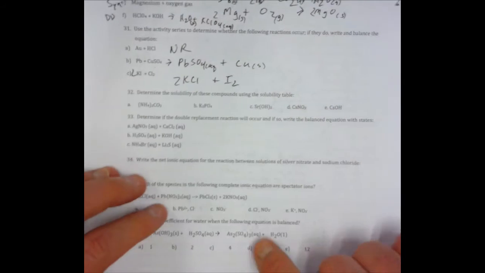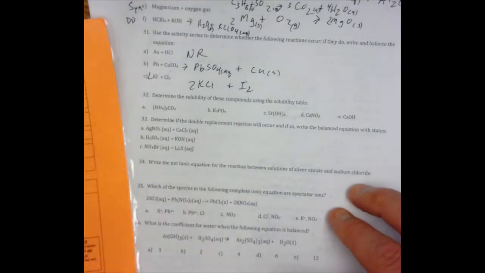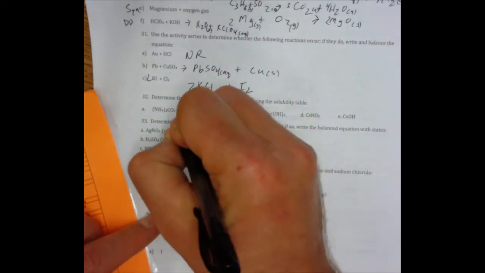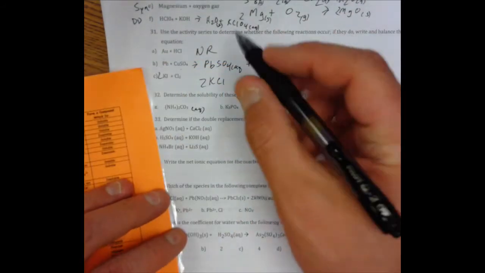Determine the solubility of these using the solubility table. So let's take a look. Ammonium: anything with ammonium is soluble, so that is aqueous. Anything with potassium is soluble, so that is aqueous.